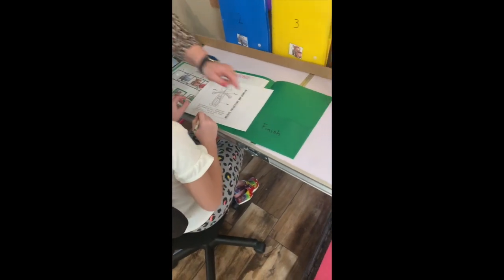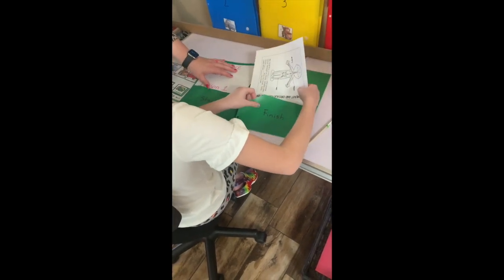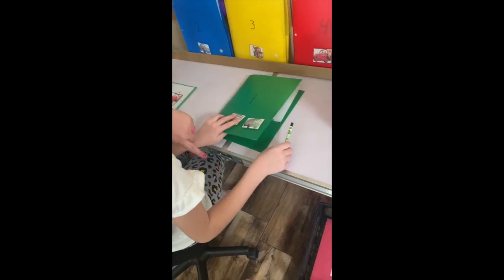Put it in finish. Close your folder and put it in the finished box.